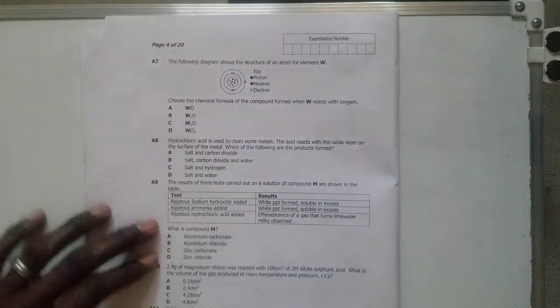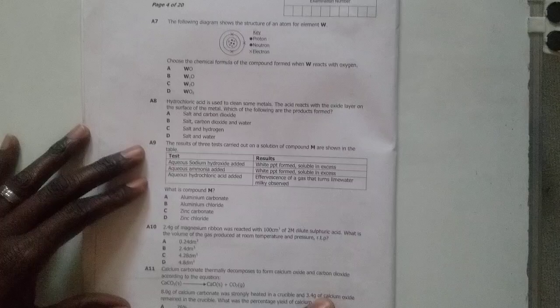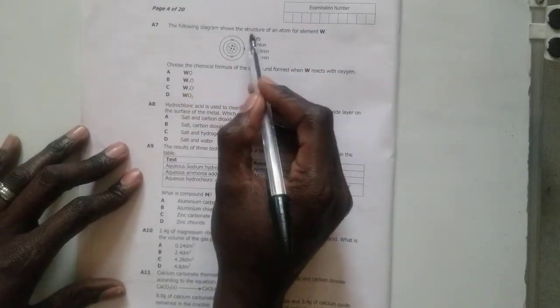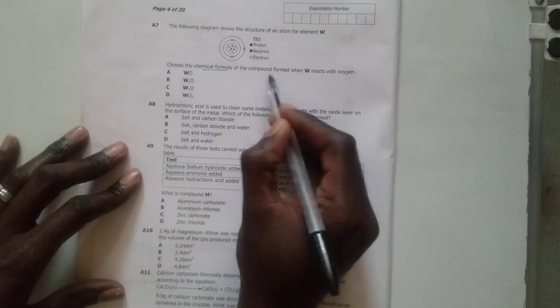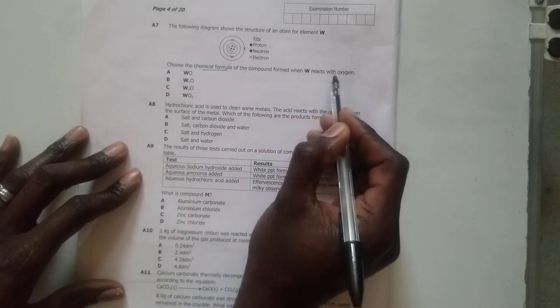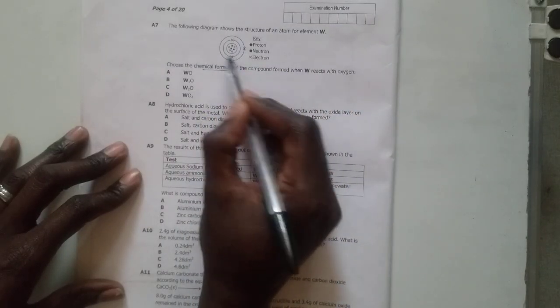Let's go on and try to see how we would have answered the other questions there. A7 says the following diagram shows the structure of an atom for element W. Choose the chemical formula of the compound formed when W reacts with oxygen. If you notice, it has one electron in the outermost shell.